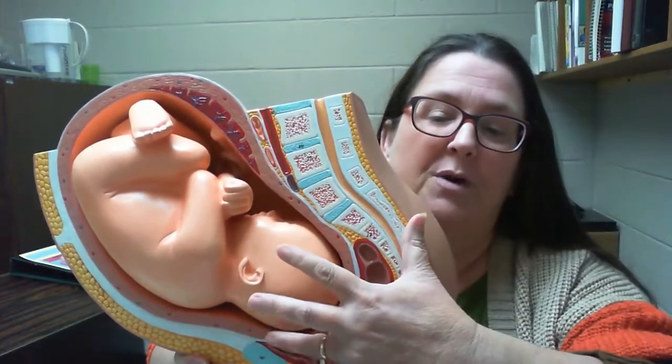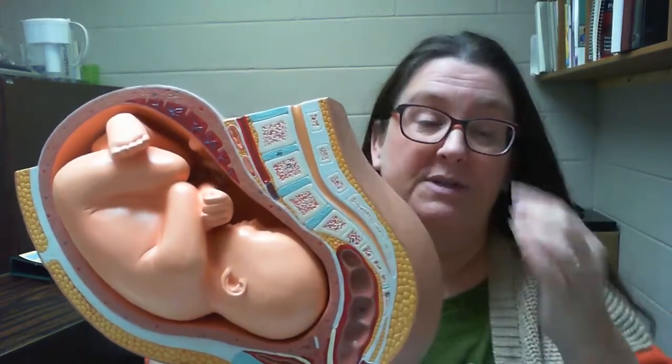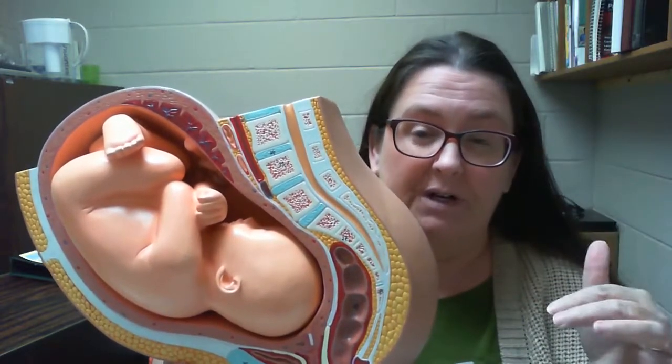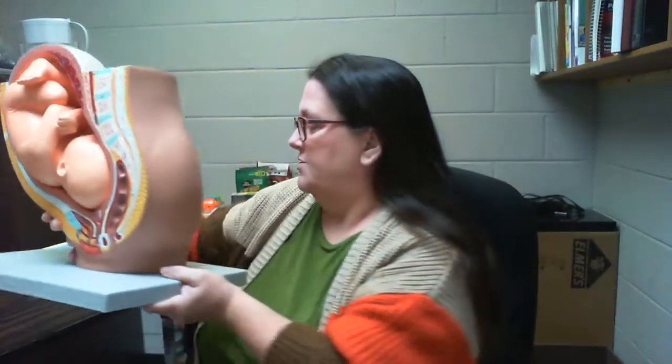You can also imagine the fetus in different positions, but we have a small model we're going to use to look at that. We're going to use this model and the tiny model to look at some different positions.